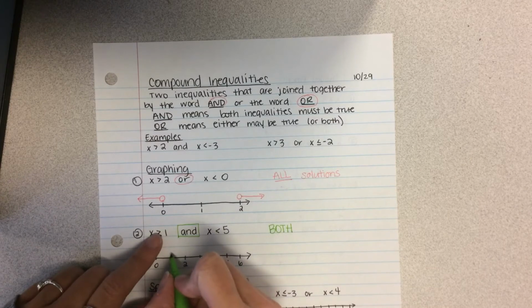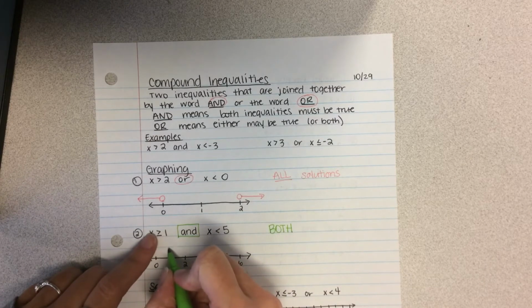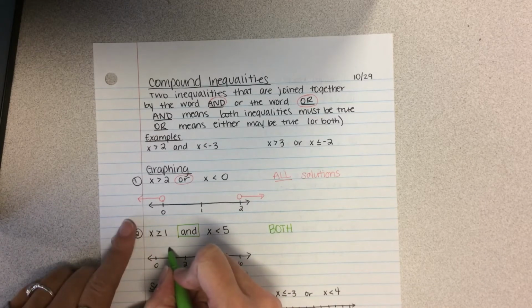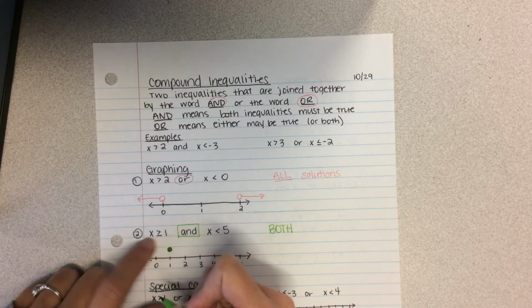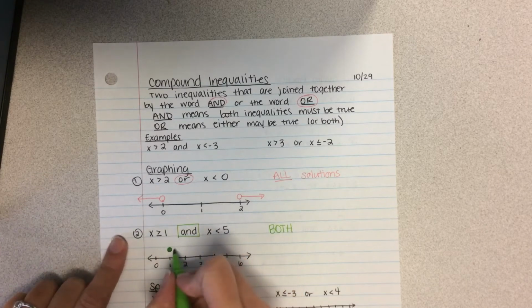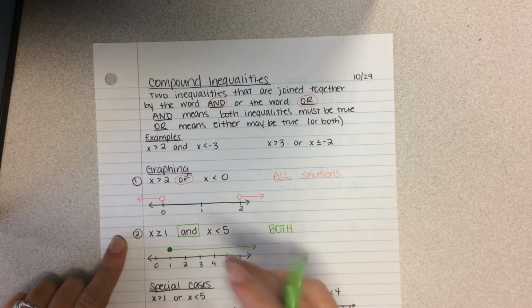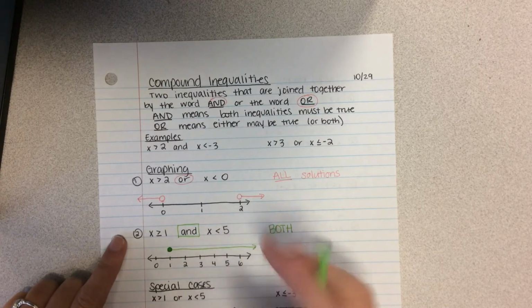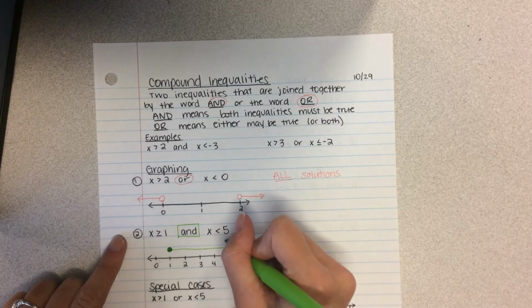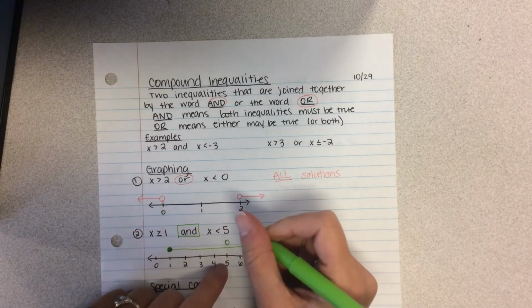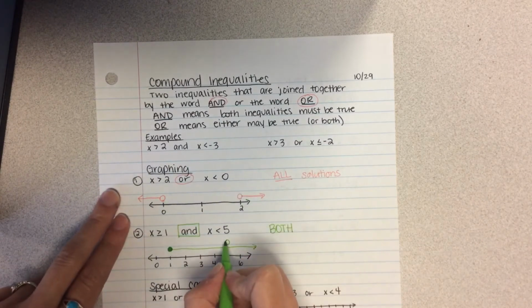I've got a point at 1. I'm going to put this one above my graph, and I'll show you why in a minute. So we've got a point at 1. It does have a closed circle because there's that line there. And then it's going to point to the right. Now for my second one, it says x is less than 5. So I have a point at 5. I'm going to put it up here. So 5 is going to be right about here. And then that is going to point to the left.